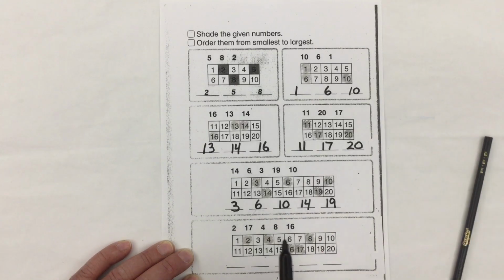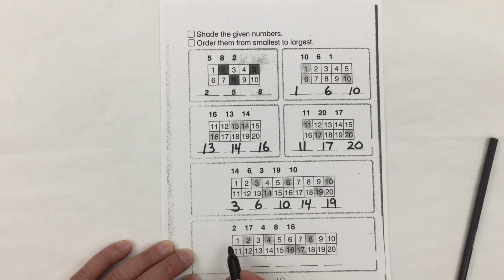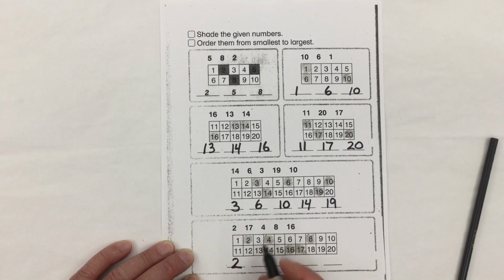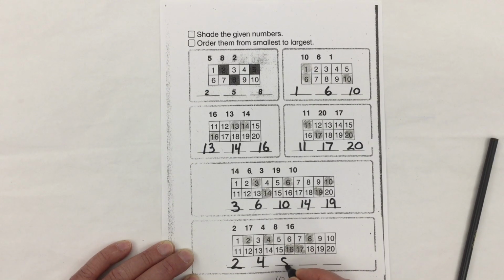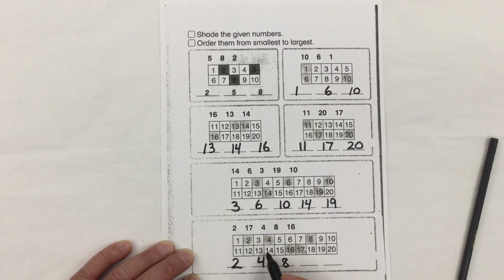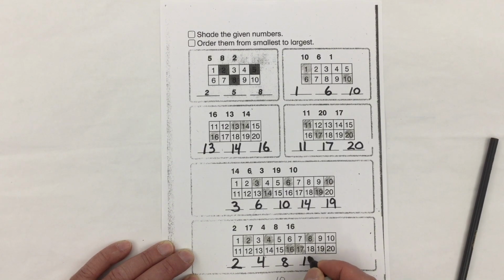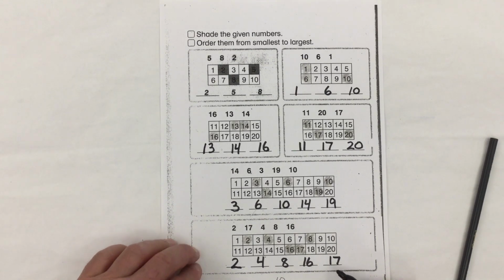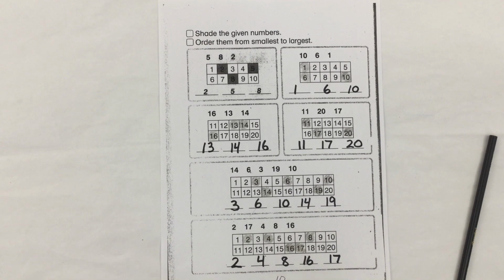Now we have to put it in this mixed up order into the correct order. So we travel along, first number we come to that's shaded is the 2. Next number, 4. Next number, 8. Traveling along, and we reach 16 next. And right next to it, 17. And now we have the numbers not in mixed up order, but in the right order from smallest to largest. And it goes 2, 4, 8, 16, 17. Shading the given numbers and ordering them from smallest to largest.